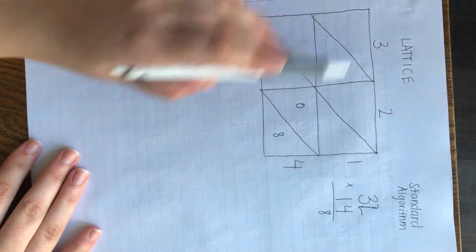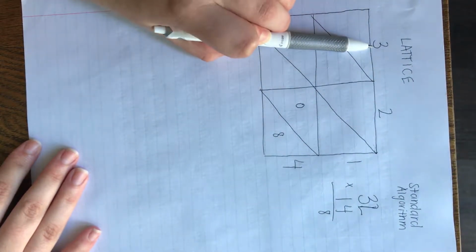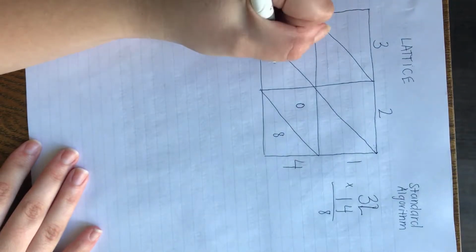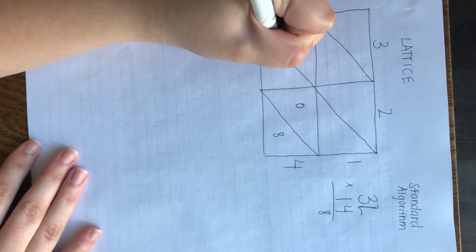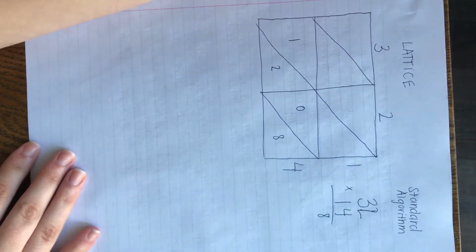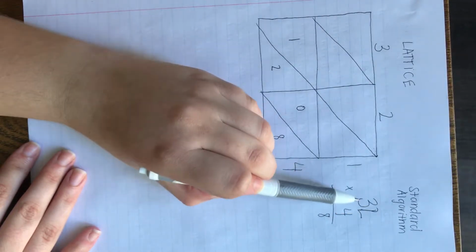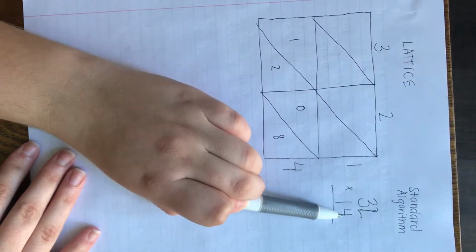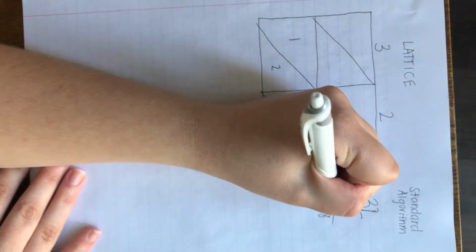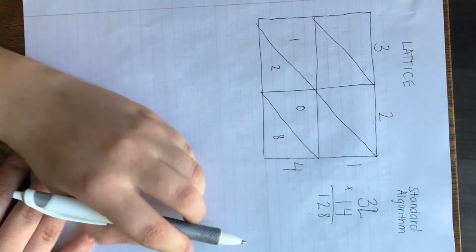And then next we would do the ones place and the tens place. So this would be 3 times 4, which is 12. And so you do 2 tens and 1 hundred. And so for the standard algorithm, you do the same thing. So it would be 4 ones and 3 tens. So that would be 12. So then you would just do 12, which is 128.